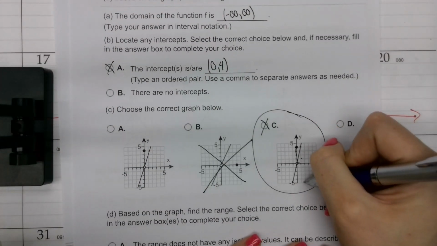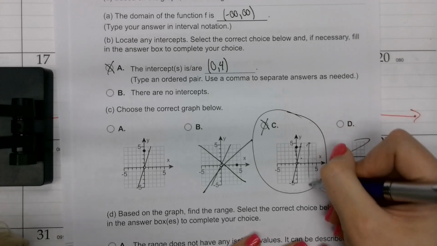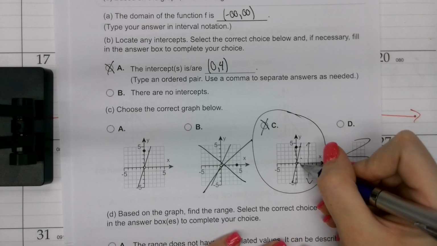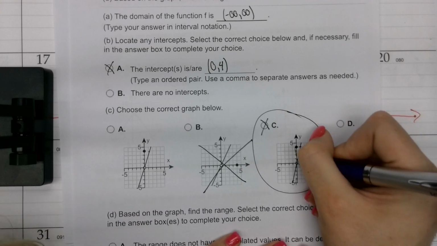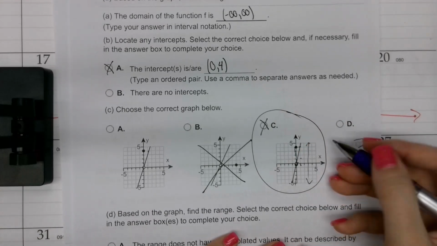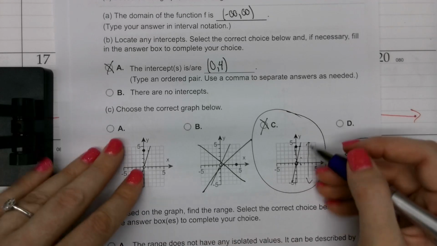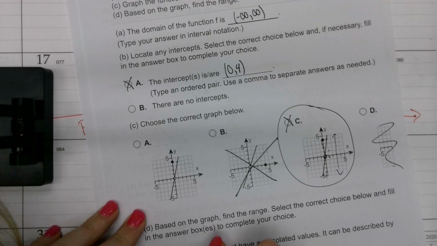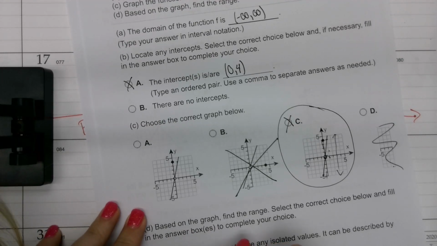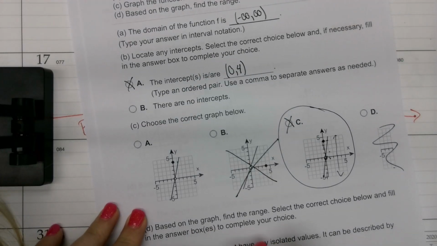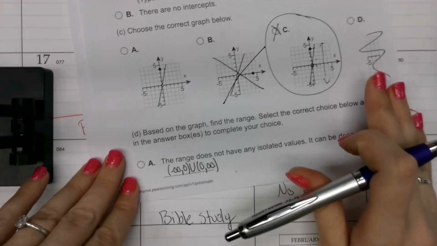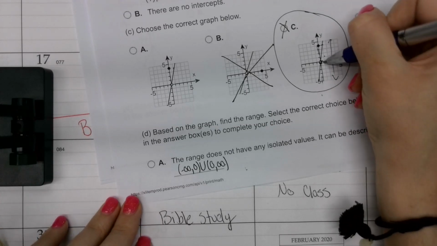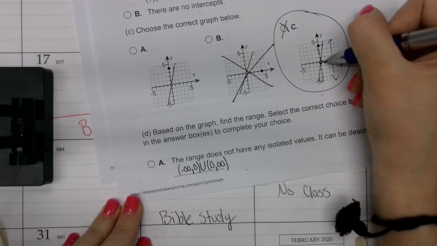So range, remember, is our y values, so we're looking from here to here. And we're good all the way until we get to that 0. Because at 0, it's that open dot, even though I poked it and kind of filled it in. And then it's open more. So we're going to have negative infinity to 0 unioned with 0 to infinity. Because we go from negative infinity to the 0, but we can't equal 0, and then we do 0 to positive infinity.